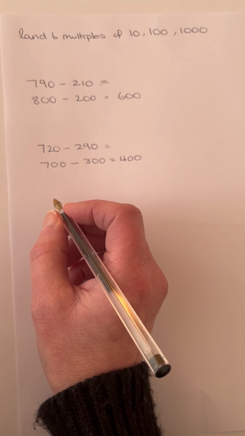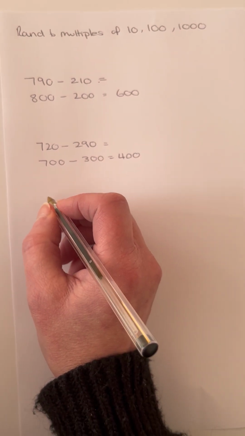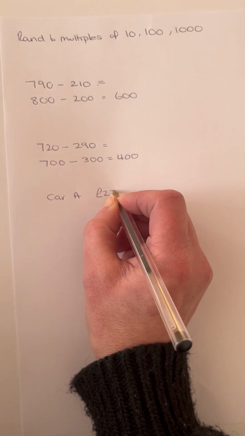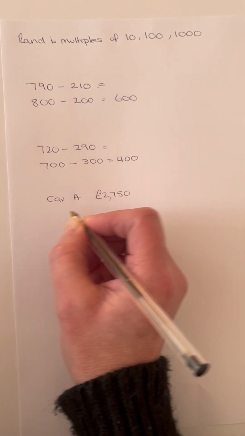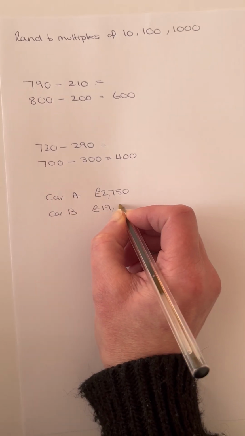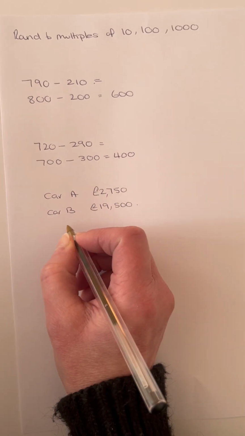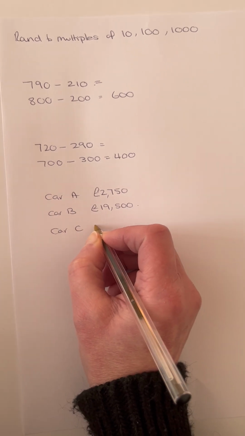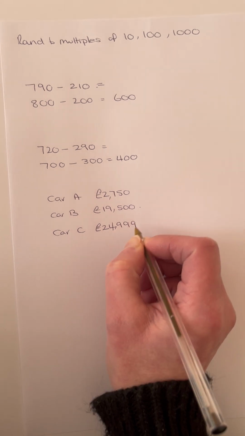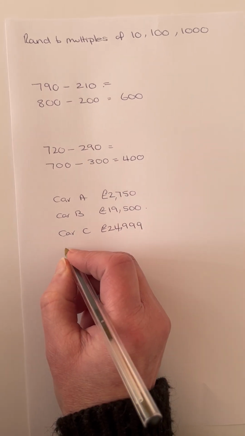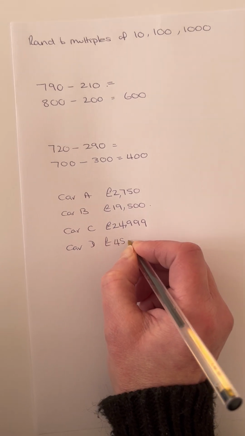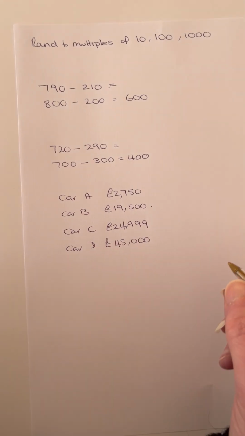If I was looking at something else, so I was looking at car prices. Say car A was £2,750. Car B was £19,500. Car C was £24,999, which would be a tricky number to get the exact amount. And car D was £45,000. So that's already a nice round number.